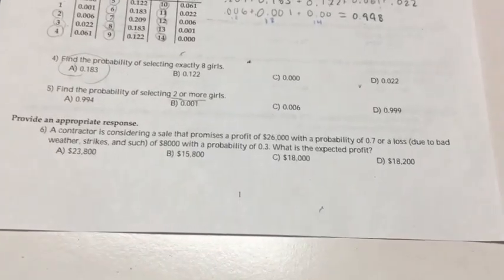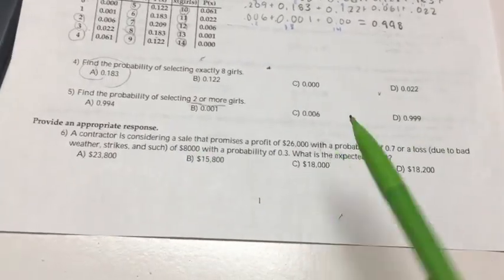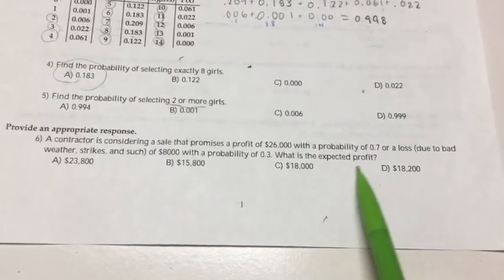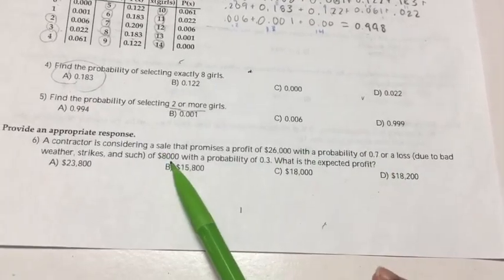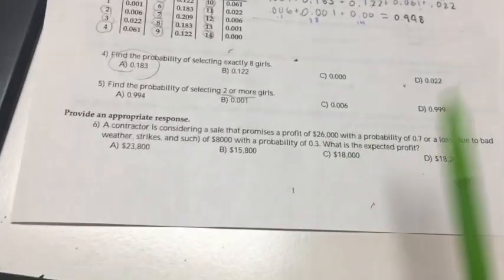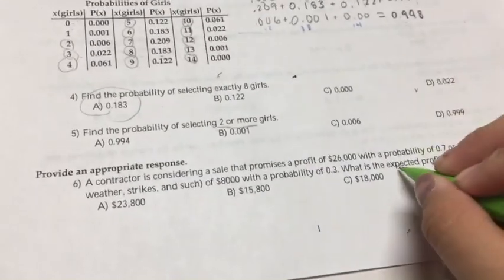Okay, and now this one is telling you that a contractor is considering a sale that promises a profit of $26,000 with a probability of 0.7, or a loss of $8,000 with a probability of 0.3. And it wants you to find the expected profit.